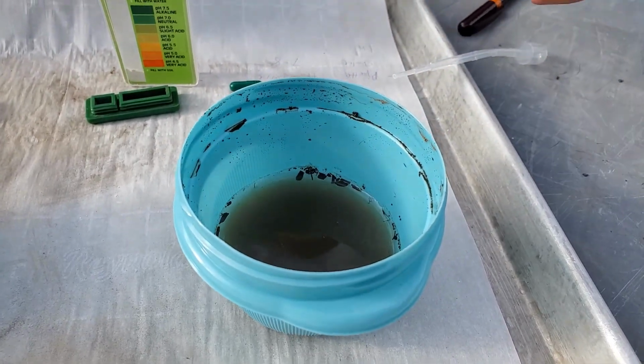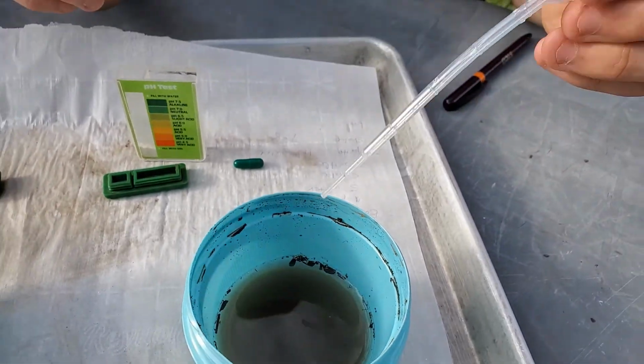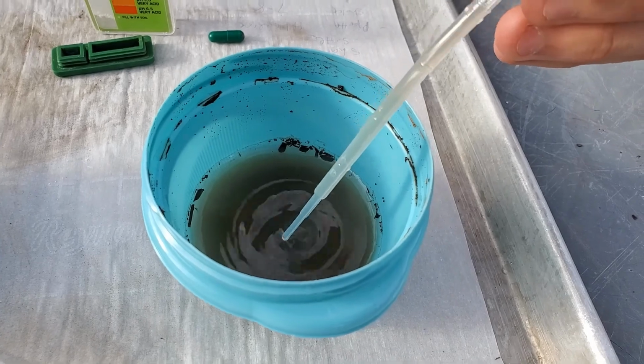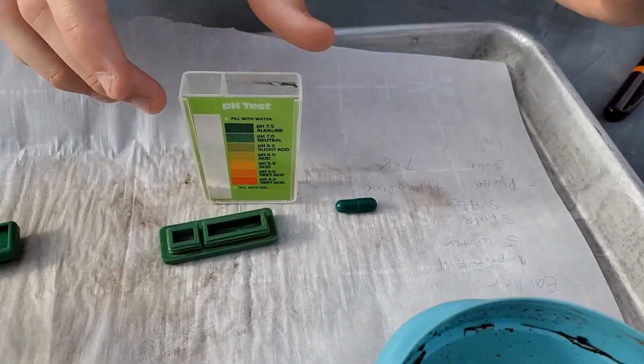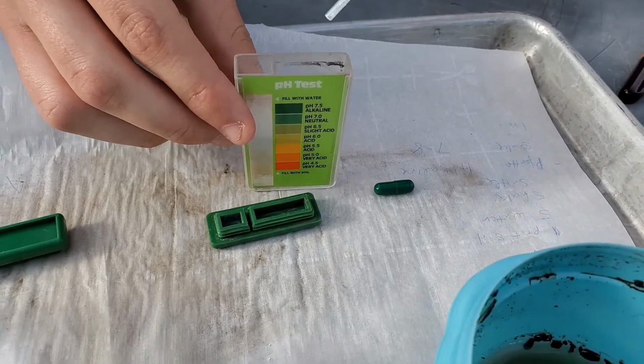Then you will shake it up and let it settle. Now we will use a pipette and take the water where there's no soil chunks, and it's the clear liquid. Now you're going to put it into this container until it fills up to the water line.